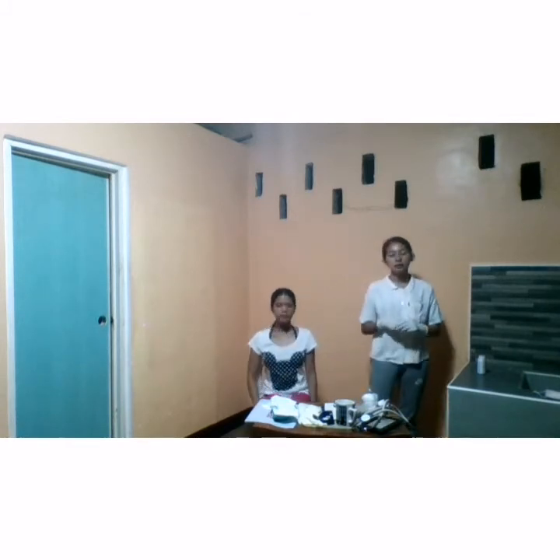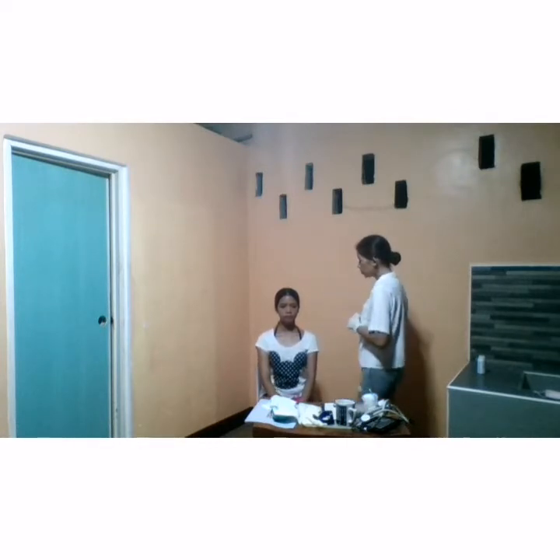So now that we have done the hearing test, it is normal since the patient heard what we whispered at a distance of 1 to 2 feet. Now we are on the nose and also the sinuses. In the nose and the sinuses, we're going to inspect the external nose.